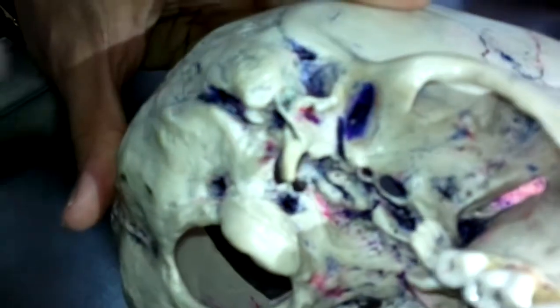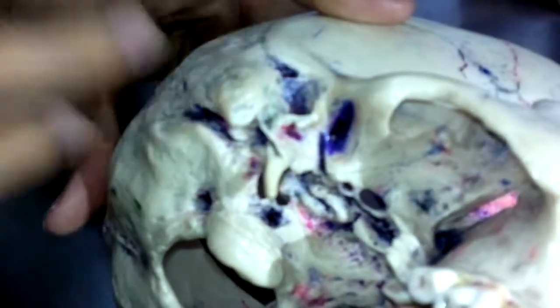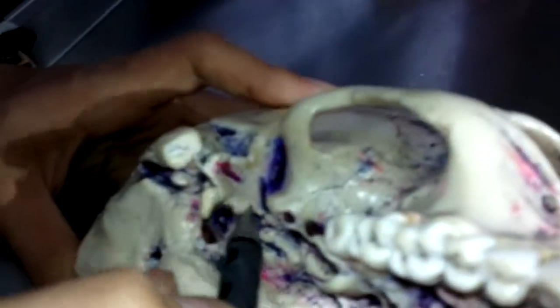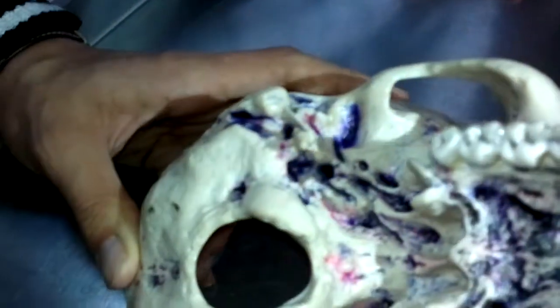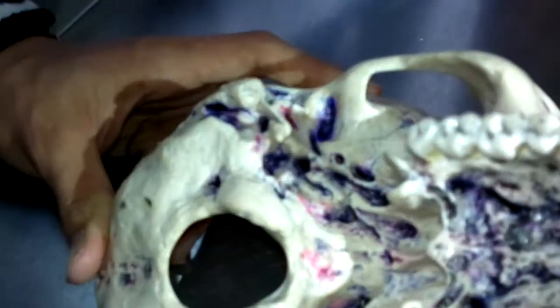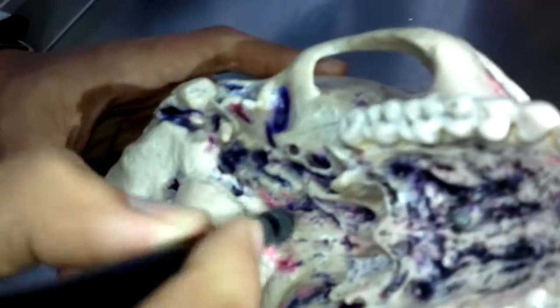Here, this is the external acoustic meatus. This is the suprameatal triangle, and this is the styloid process. This is the sheath for the styloid process from the temporal bone. This area of the temporal bone is known as the petrous part because it's pitted. Okay, this is the petrous part of the temporal bone.